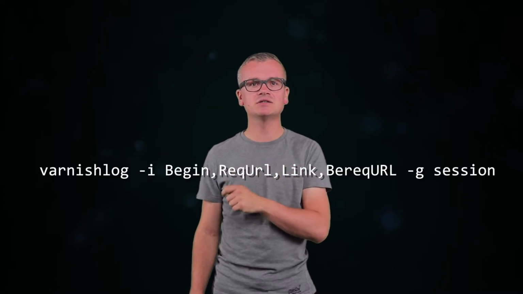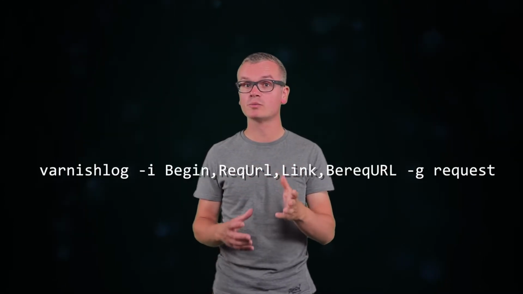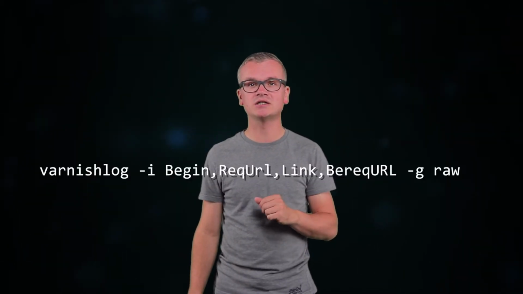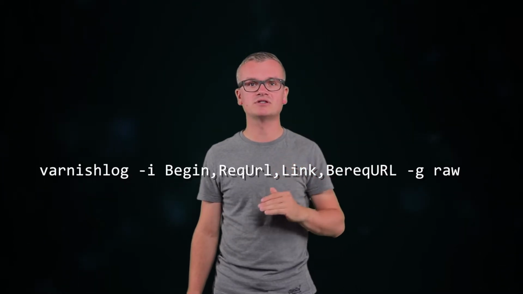We can also do the same thing and replace -g session with -g request, and then we'll be grouping by request. The output will look similar, the only difference is that we'll omit session information. And when we do -g raw, every single line will have its own transaction information. Correlation is completely lost, but that has its own use cases.